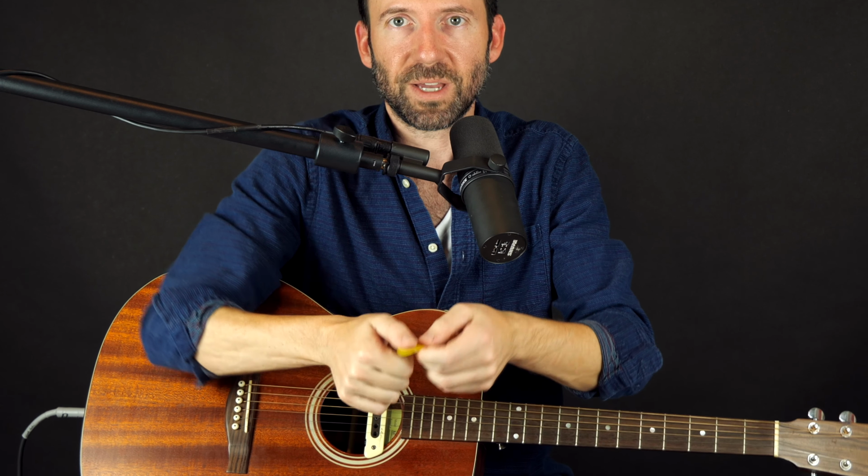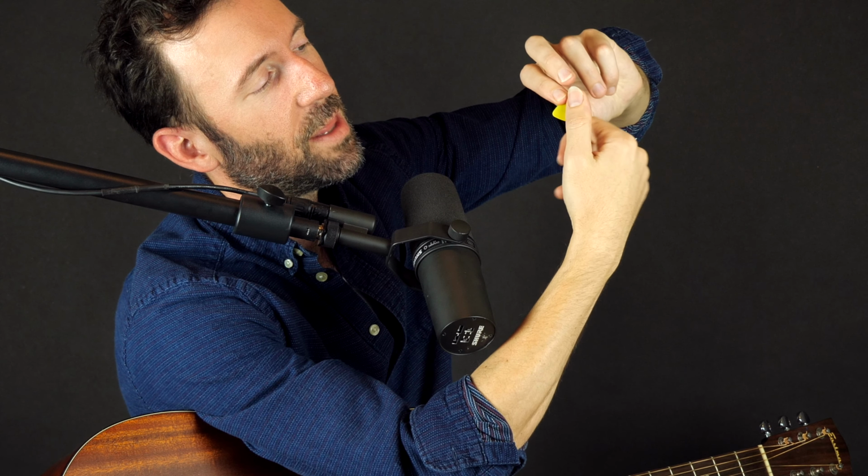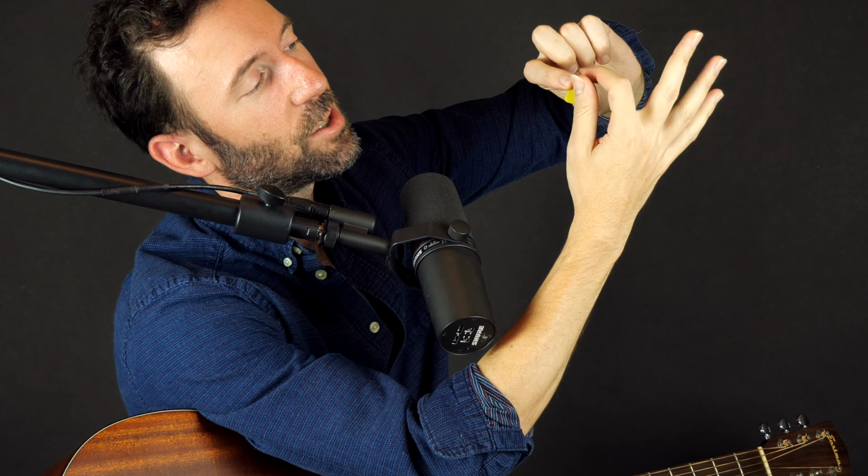Now, as far as holding the pick, I like to have the pick stick out from the side of my thumb like this, and then I just wrap my index finger around like that. So that's how I hold the pick. And so the thumb comes to this edge, and then the index finger comes to this bottom edge. So that's how that looks.